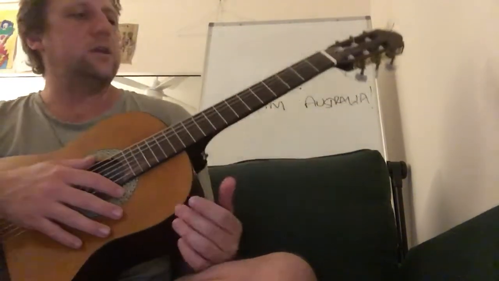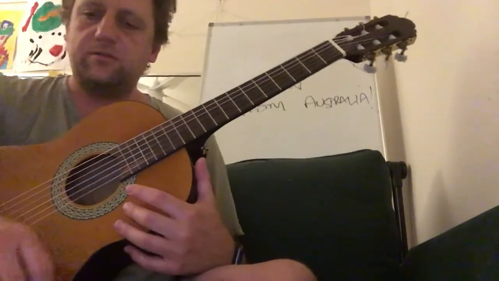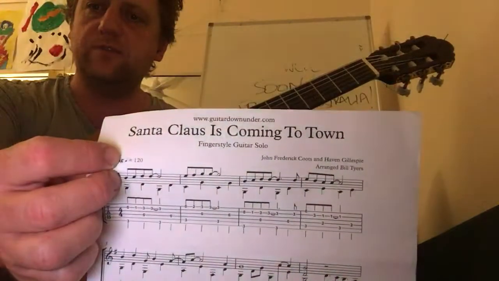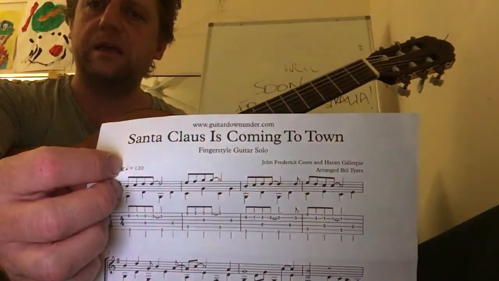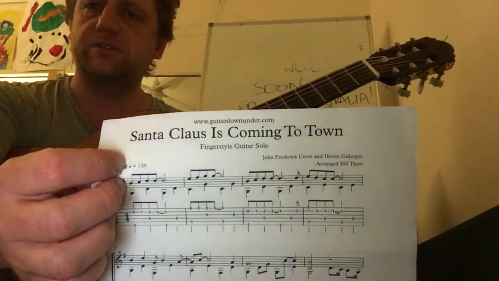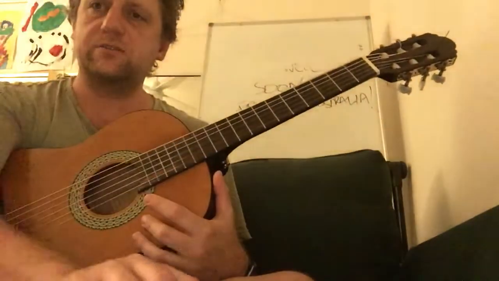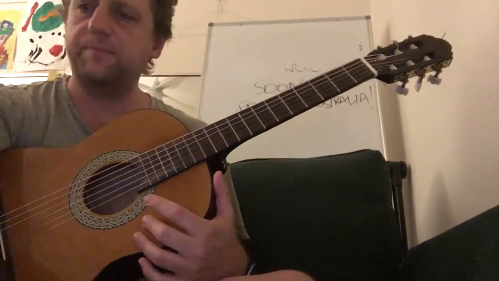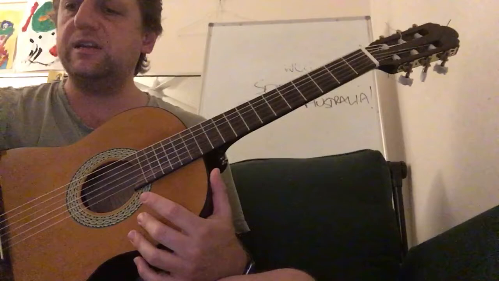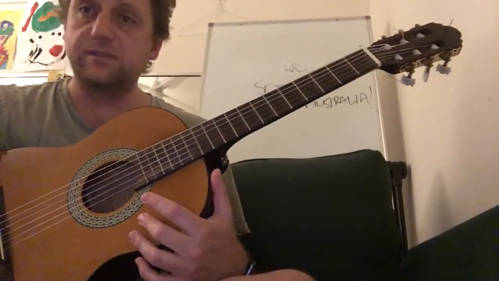Okay. So you can go through pretty easily doing interval movements relative to open string positions. So that's the first thing. That's thing 1. Then thing 2 is when you need to play intervals.